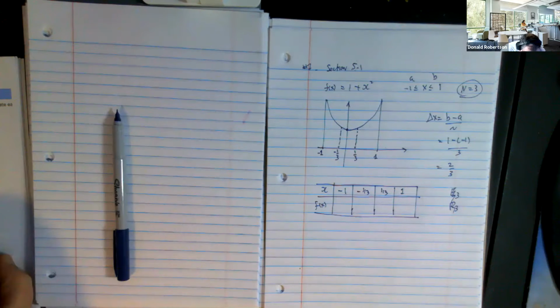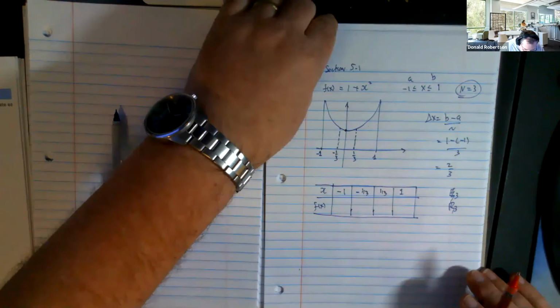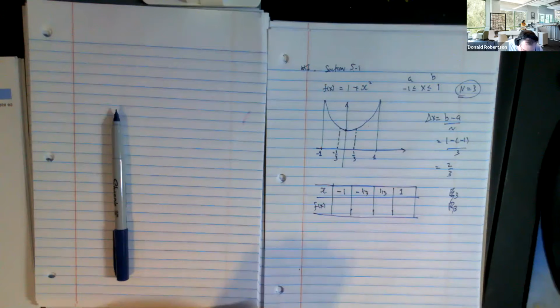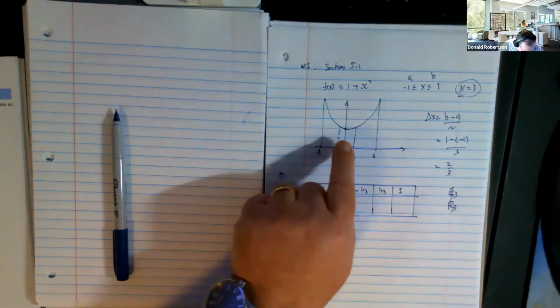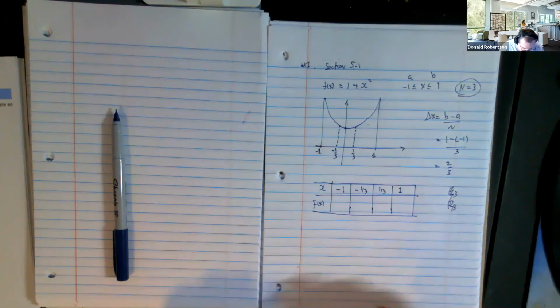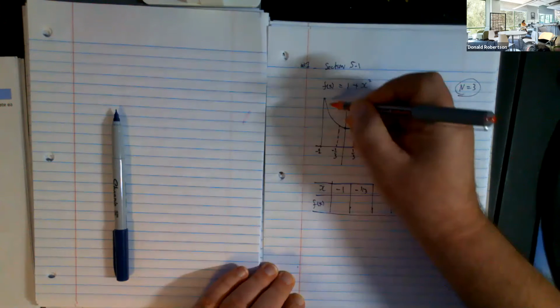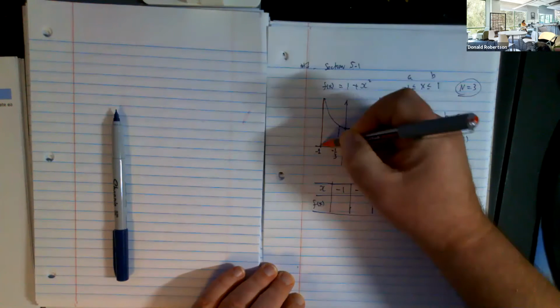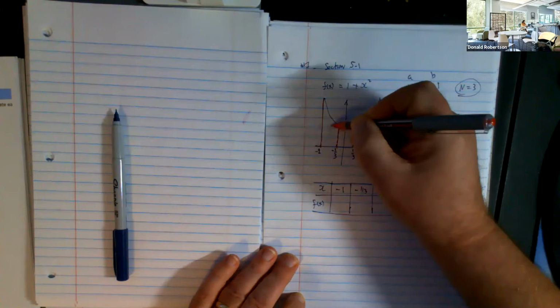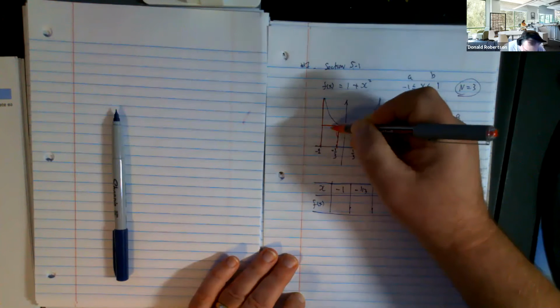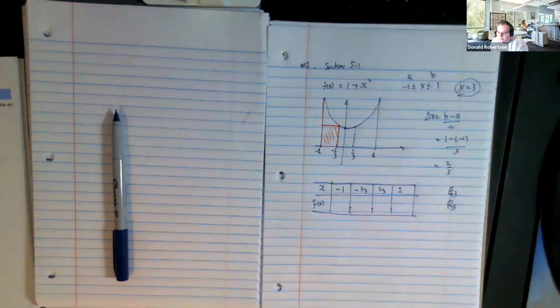So what I'm going to do is look at this picture, and we are going to choose 3 rectangles that are going to give me an underestimate, a lower estimate. My first guy could be this side or that side. Would you agree that this side here would give me the rectangle that's smaller than the area?